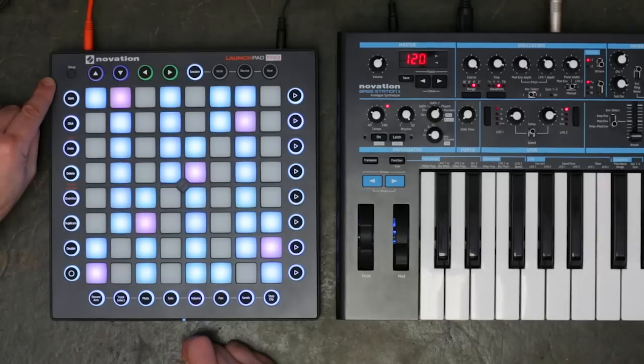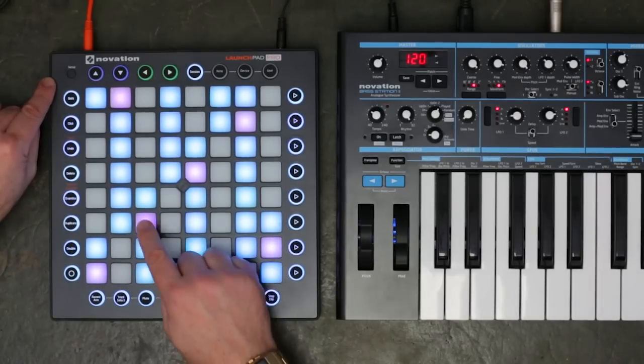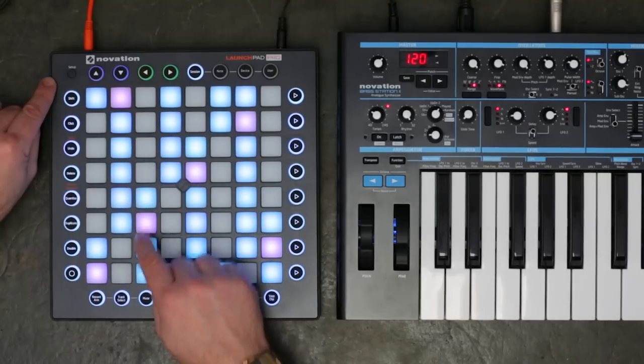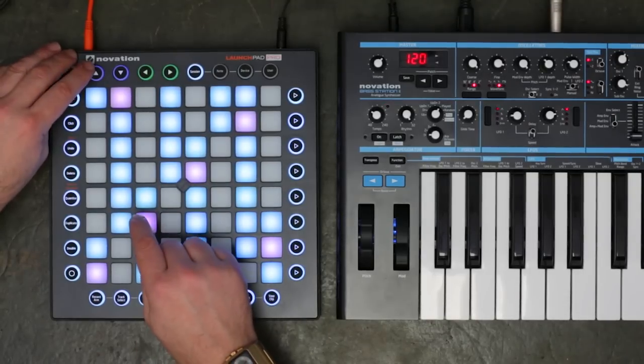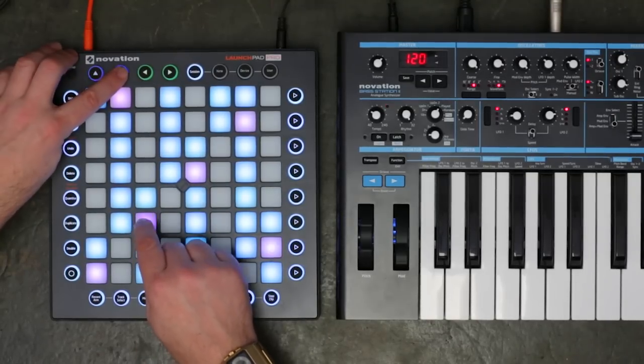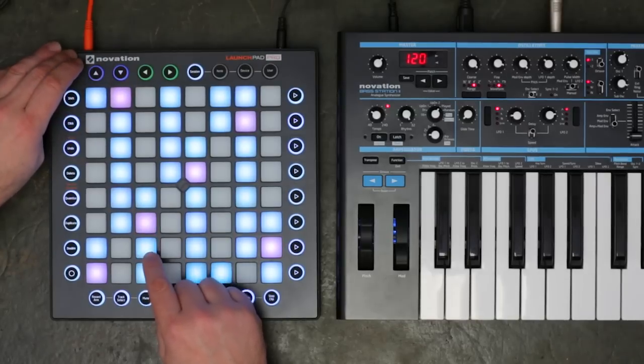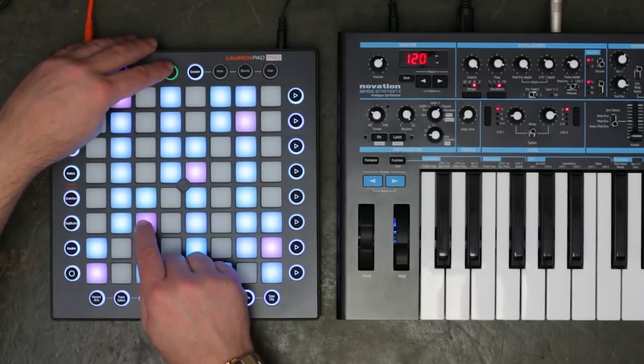In Note Mode, this is the same as the chromatic note control that we get with our software. The purple lights represent the root note, and the up and down arrows allow us to change the octave. If I need to change the root note, I can use the left and right arrows.